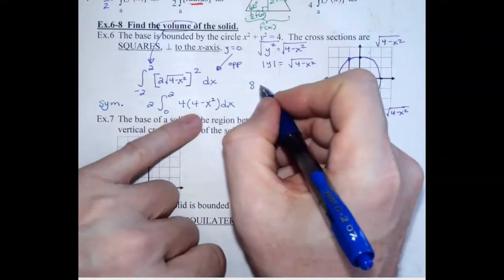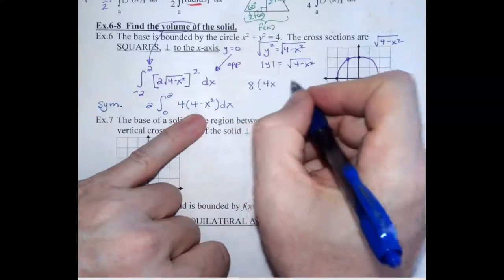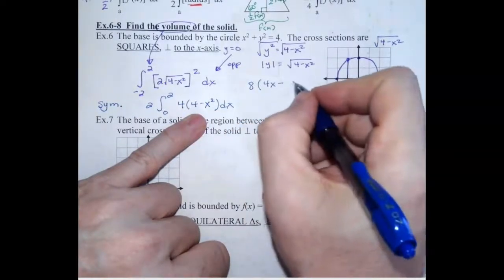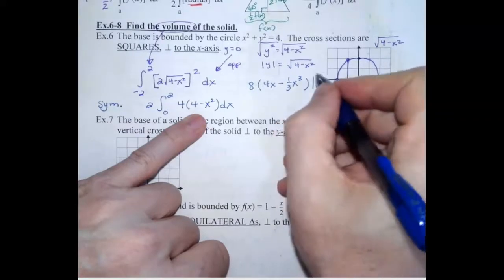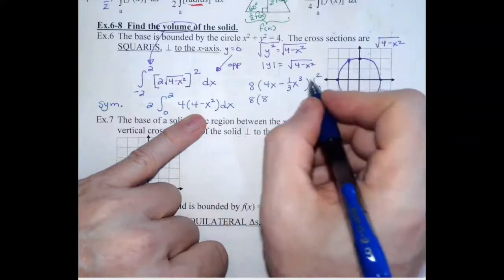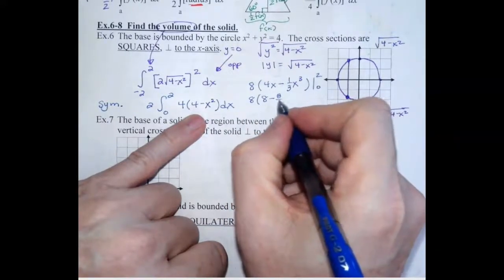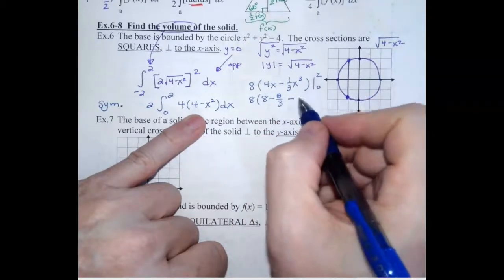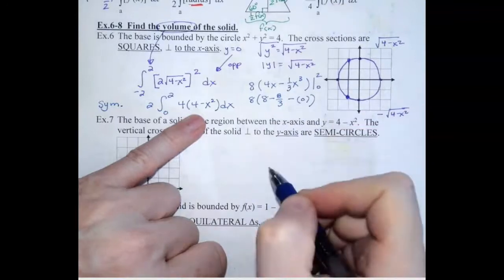And then inside here, we would have 4x, and then add 1 to the exponent, divide by the new exponent, and that's from 0 to 2. So if we plug 2 in there, we're going to get 8 minus 8/3 minus, and then technically we should have parentheses there, but it's going to be 0, so it's not a big deal.